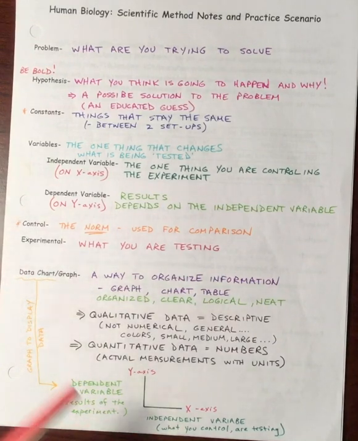So once again, if we're setting up a little graph, here's my X and Y axis. Remember that the X axis is the horizontal axis and my Y axis is up and down. The X axis is your independent variable, what you're controlling. Your Y axis is your dependent variable.